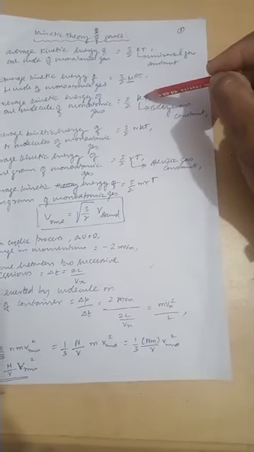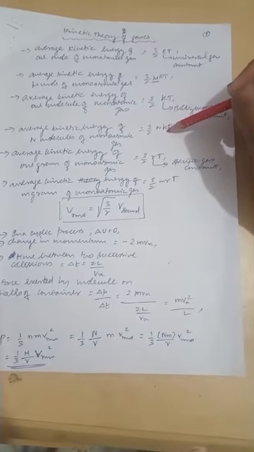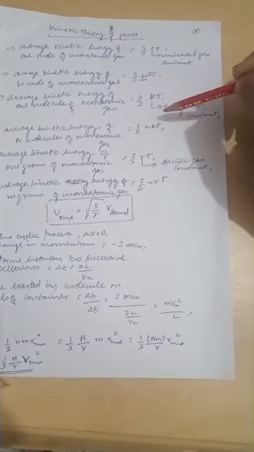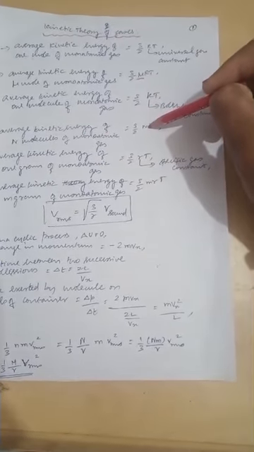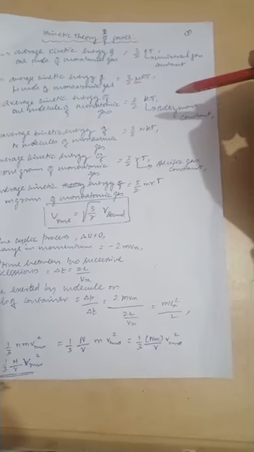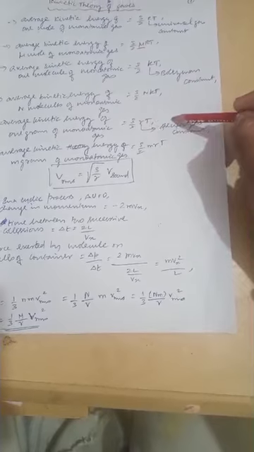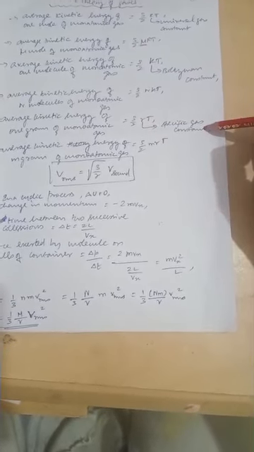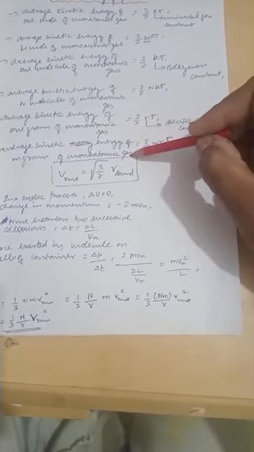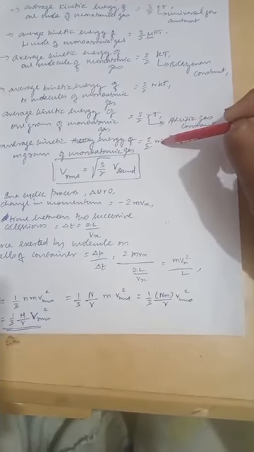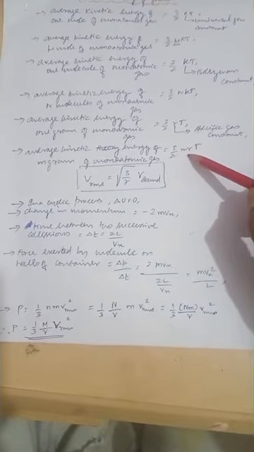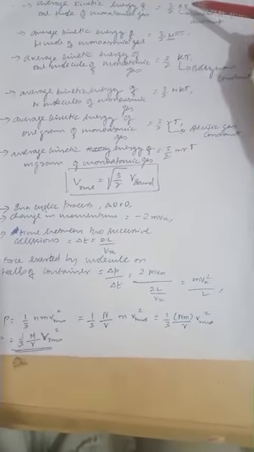Suppose you want to say for n number of molecules, அப்படின்னா it is number of molecules into k into T. So this also can be told as 3 by 2 small r into T, which is specific gas constant. So இதில் நீங்கள் average பண்ணி total gas க்கு சொல்லணும் அப்படின்னா you need to multiply by the mass of the gas in grams. So 3 by 2 m into small r into T. So there are three formulas.